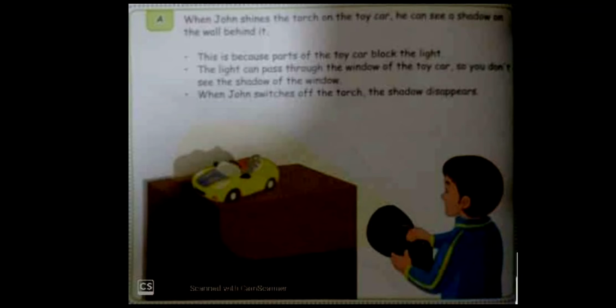The light can pass through the window in the toy car, so you didn't see the shadow of the window. The window is a transparent object which lets the light pass through it.